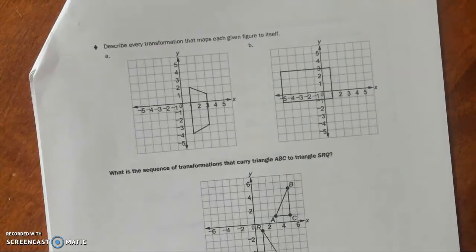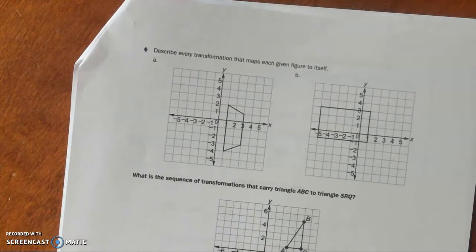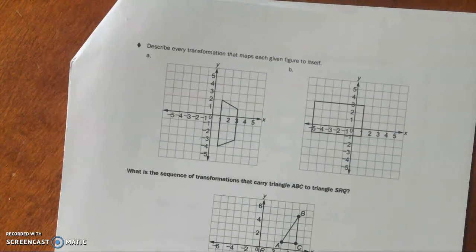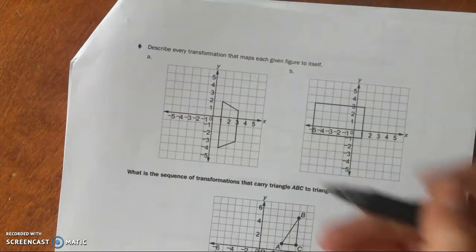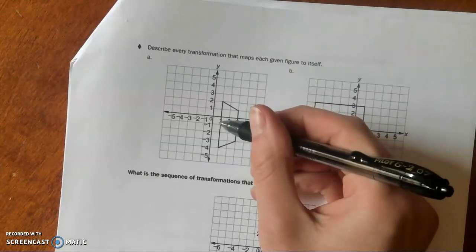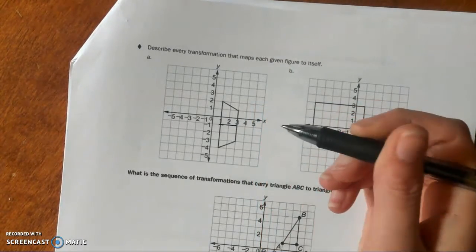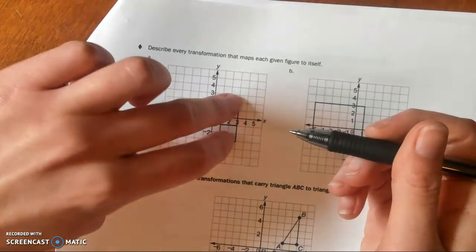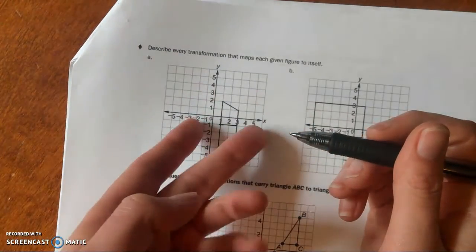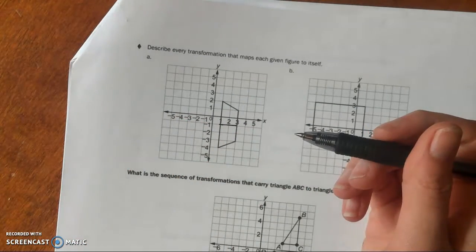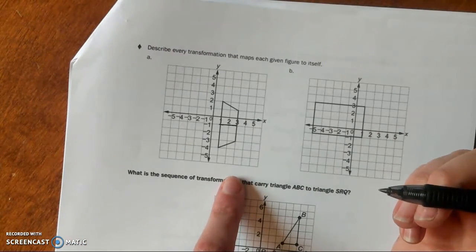When we look at A, it's a trapezoid, and you may or may not remember that a trapezoid has one line of symmetry. And that line of symmetry would be right here. So if it has one line of symmetry, there is only one type of rotation that would bring this figure back onto itself.